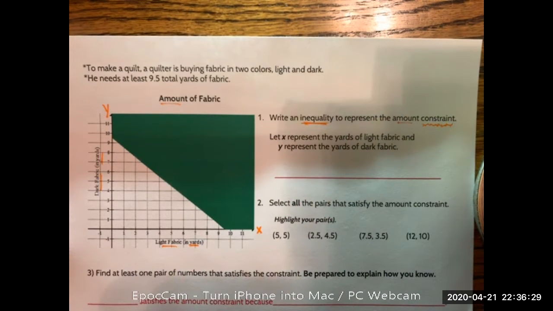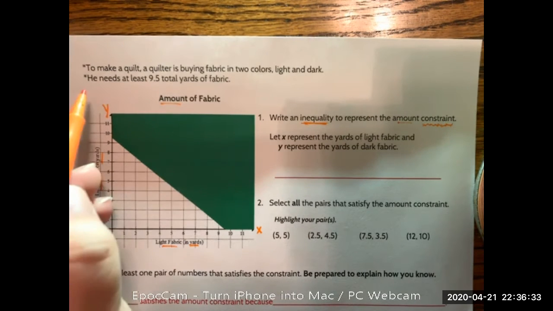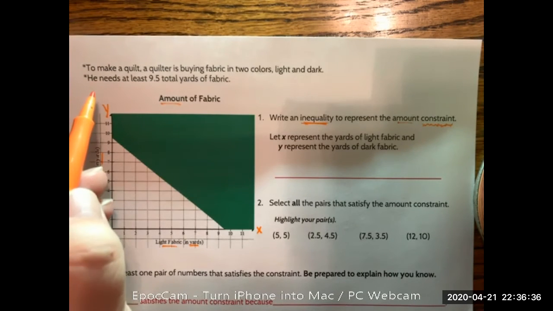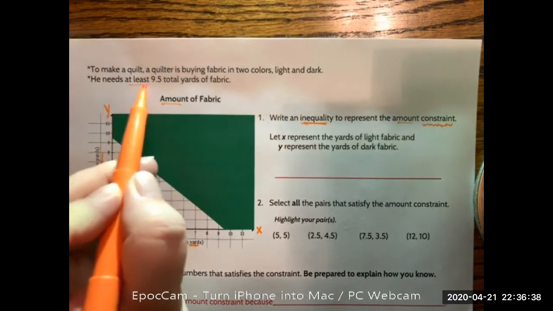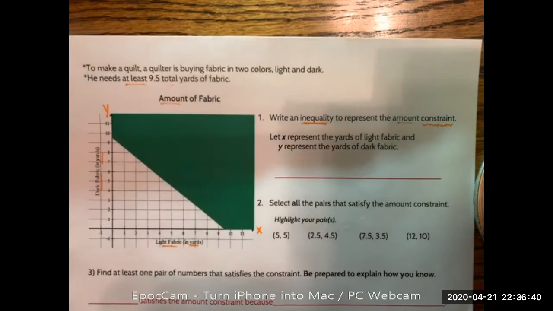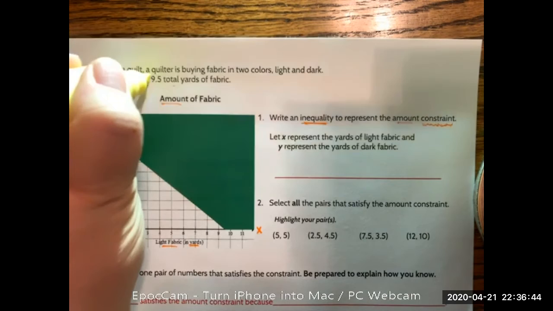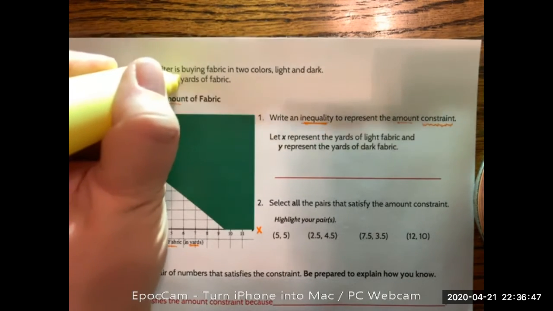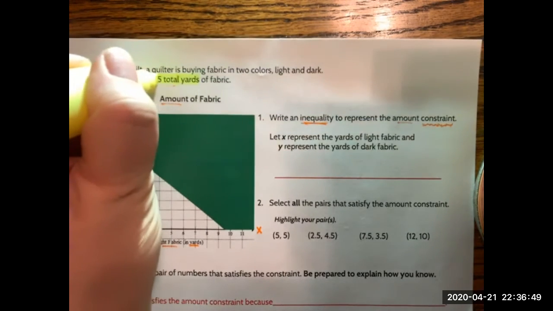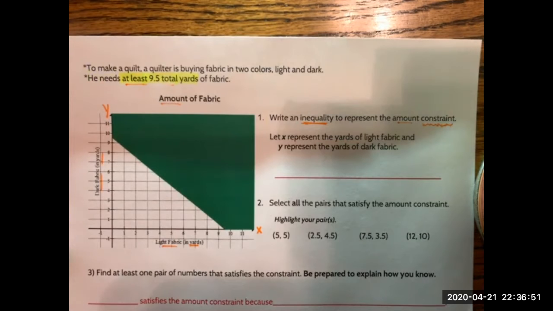So if we go back to the problem, we learn about this restriction. It says that this quilt maker needs at least 9.5 total yards. I'm going to highlight that for us. At least 9.5 total yards of fabric.